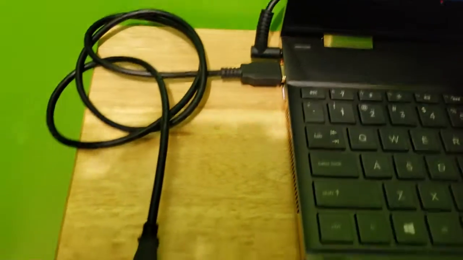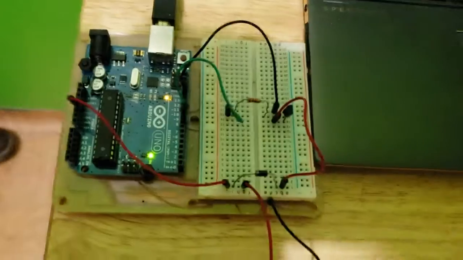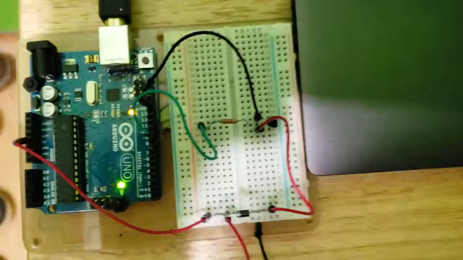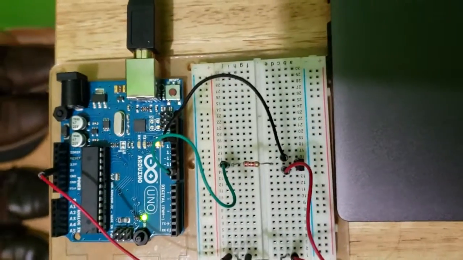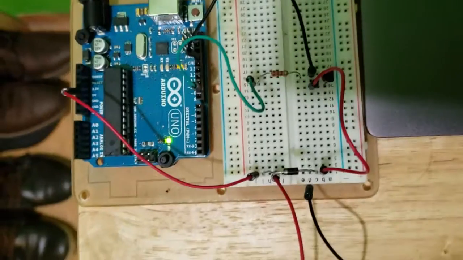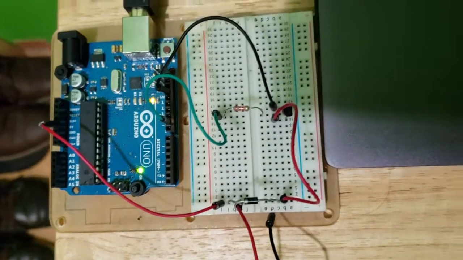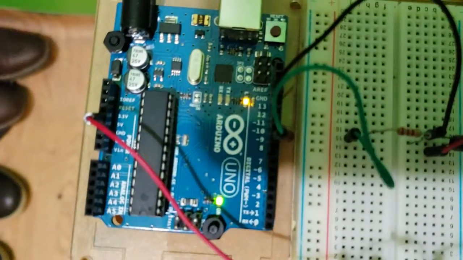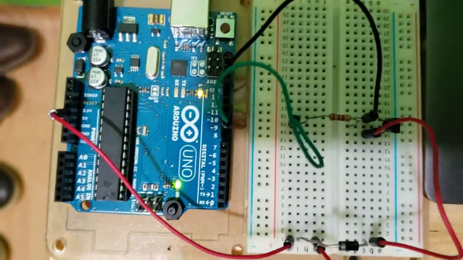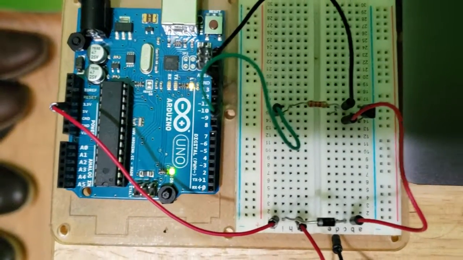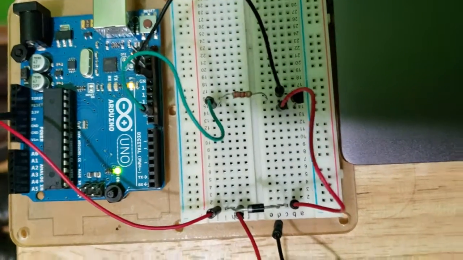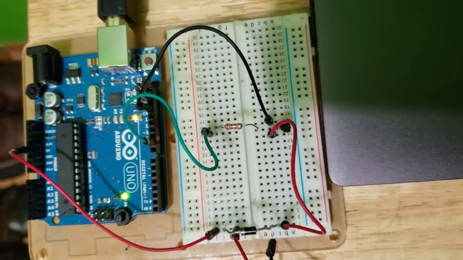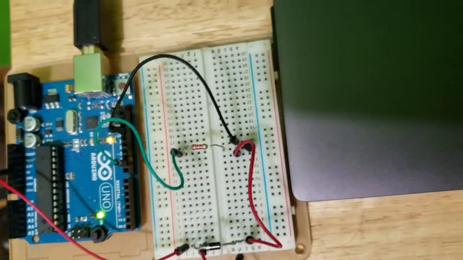Alright, I already uploaded the code to the Arduino. And we can see that we have the grounding wire, which is a black wire. It connects to the emitter side of the transistor. Then we have digital pin 9, in this green wire. It connects to the resistor, and from the resistor it connects to the base of the transistor.